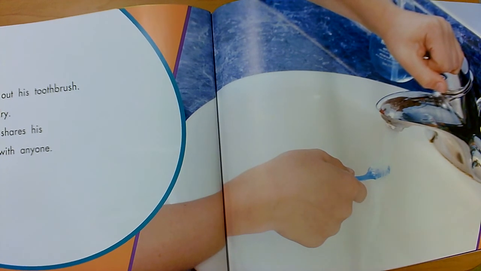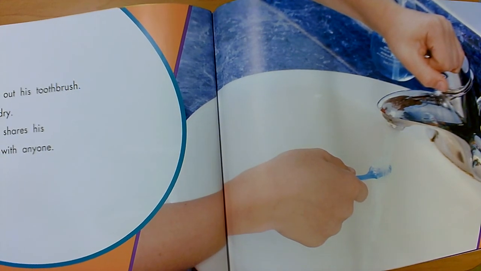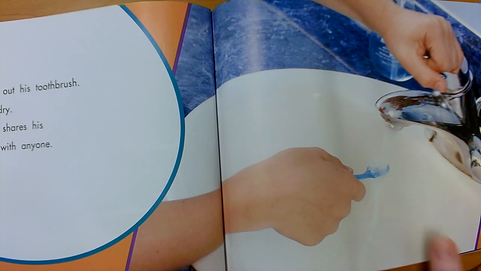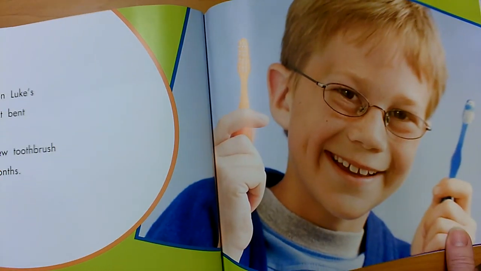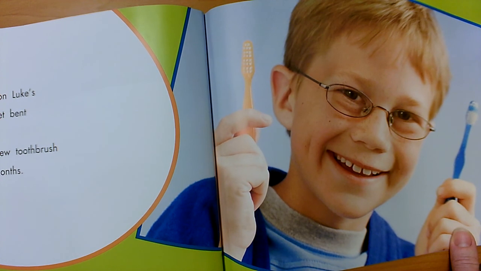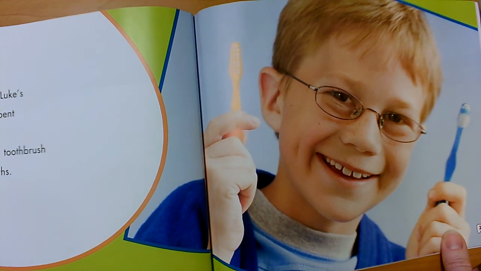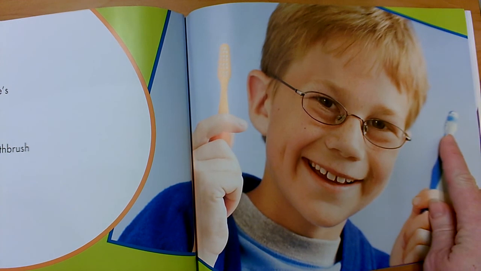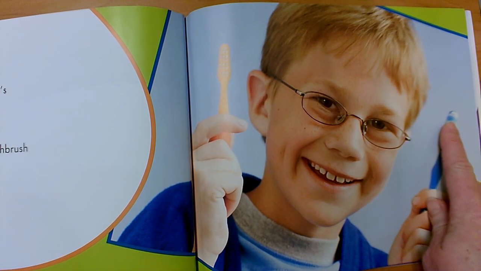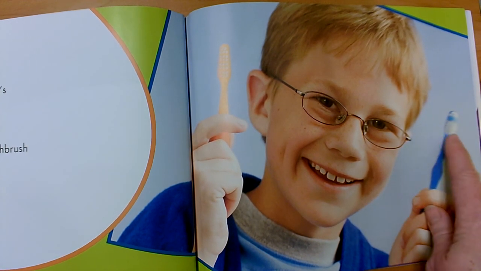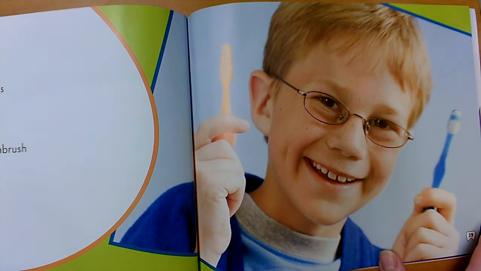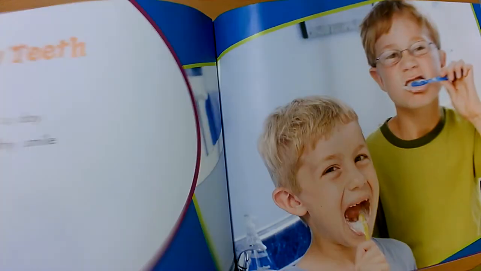Here's what he's doing last. Luke rinses out his toothbrush. He lets it dry. Luke never shares his toothbrush with anyone. The bristles on Luke's toothbrush get bent and worn. He gets a new toothbrush every few months. So when your toothbrush looks like this, maybe the stripe is losing its color, the bristles aren't nice and straight anymore, when it gets old and worn out, you get a new toothbrush.